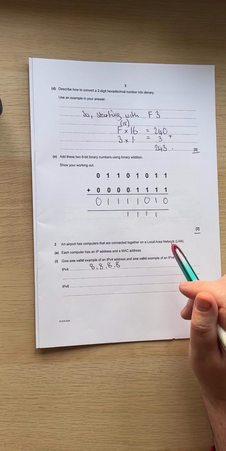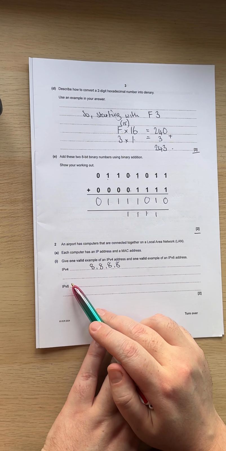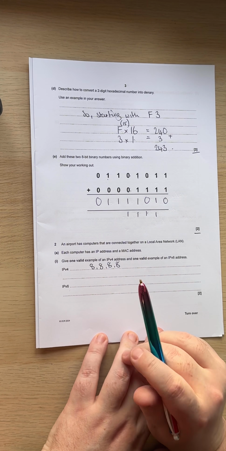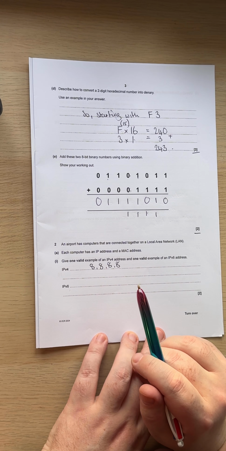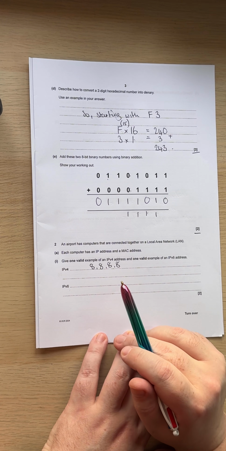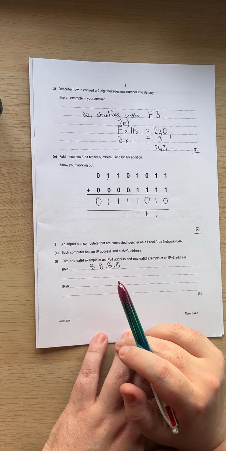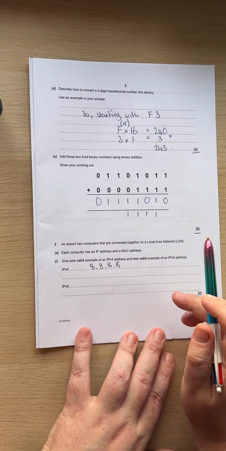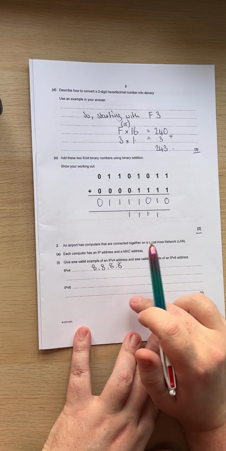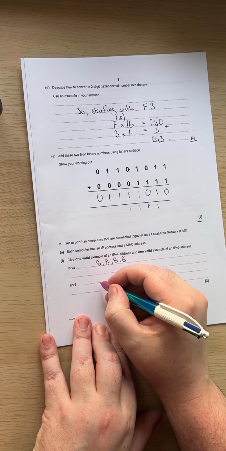The IPv6 is a little bit more tricky, because typically students make a mistake here and think it's 6 groups of numbers because it's called IPv6. That's true of MAC addresses, sorry, I should have said, because MAC address is in the question there. When you're doing IPv6, it has to be 8 groups of hexadecimal numbers.